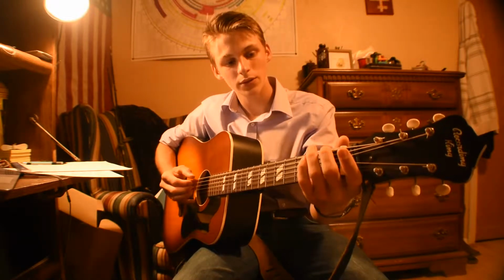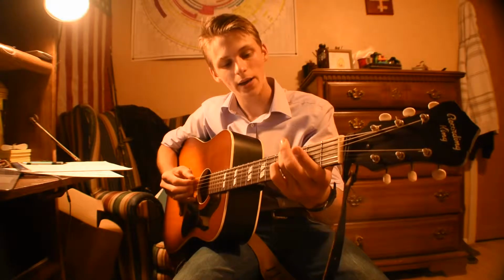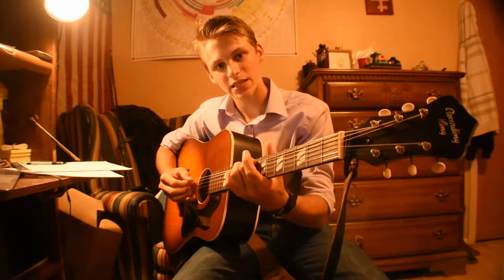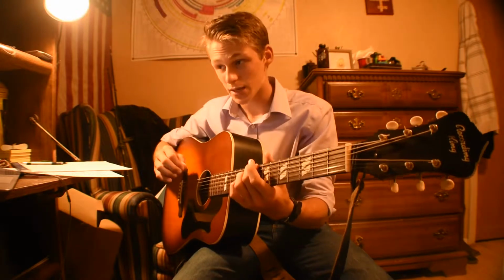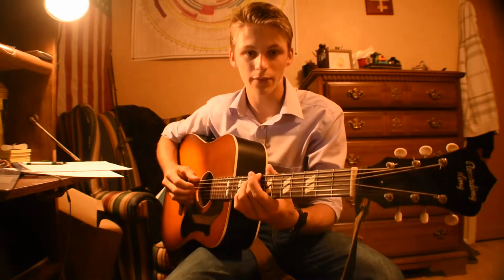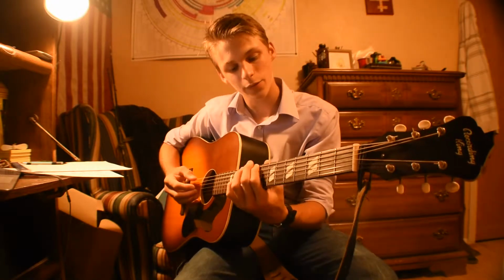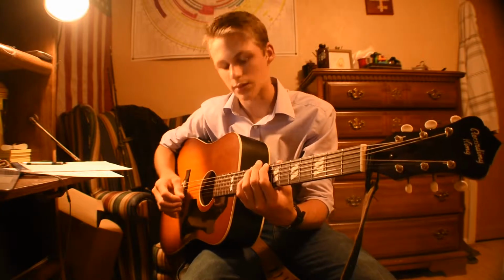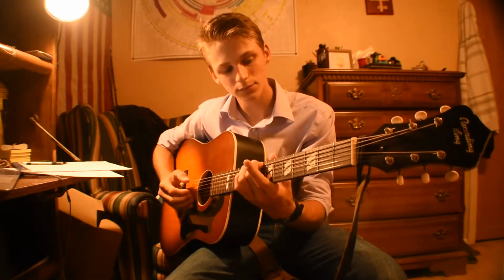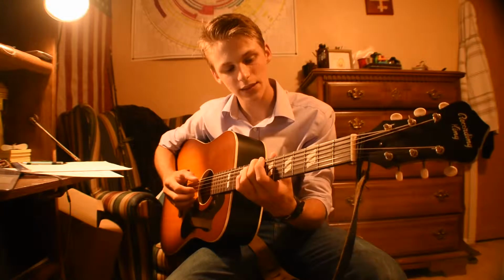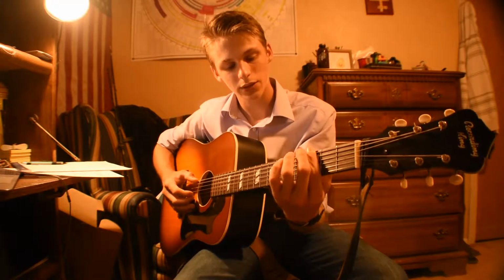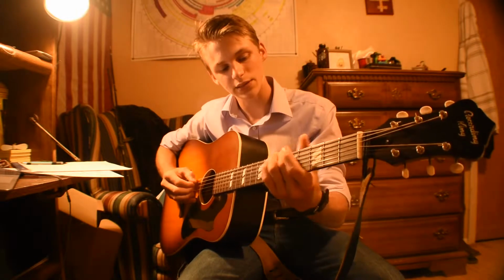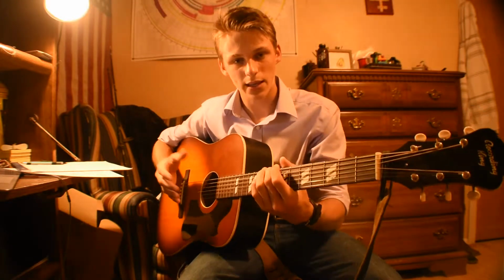So 1, 2, 3, 4, 5, 6, 7, 8. Sorry, it's 9. 9 steps. Now, that's not 9 notes above, that's just 9 frets. It's the 9th fret there. Is that the 9th fret? 1, 2, 3, 4, 5, 6, 7, 8. No, it's the 8th fret.